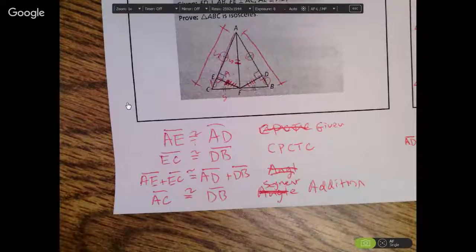Something like transitive. I'm pulling out my words. A equals B. Yeah, I got the words out, don't worry. What do you think? It's transitive.